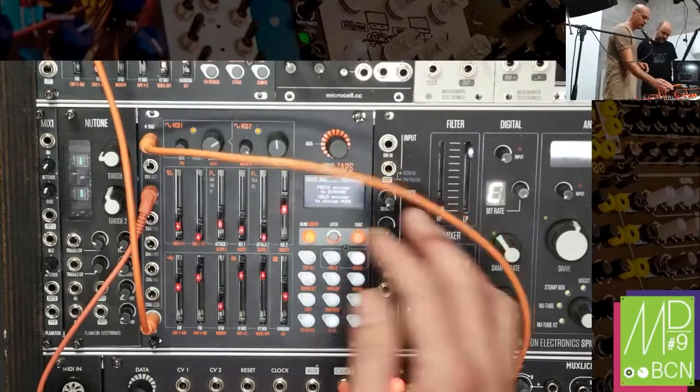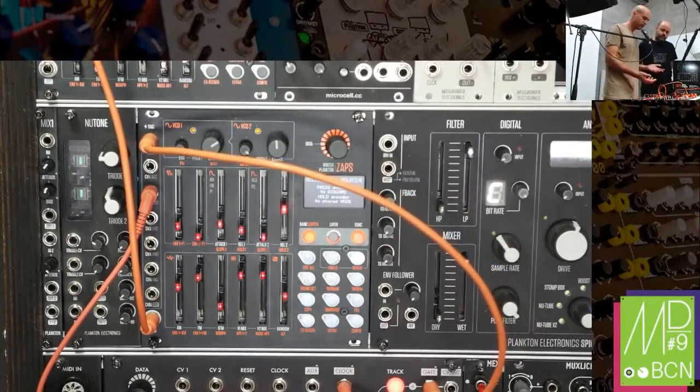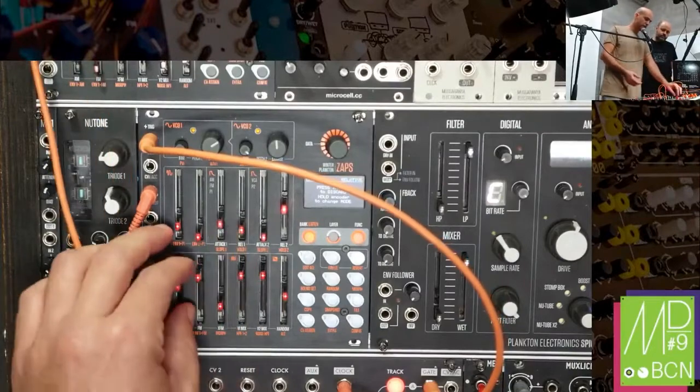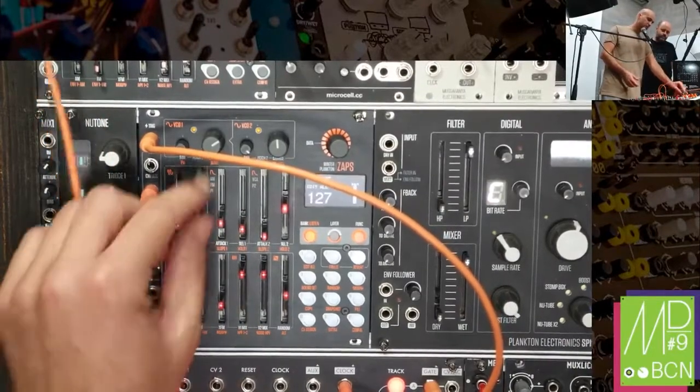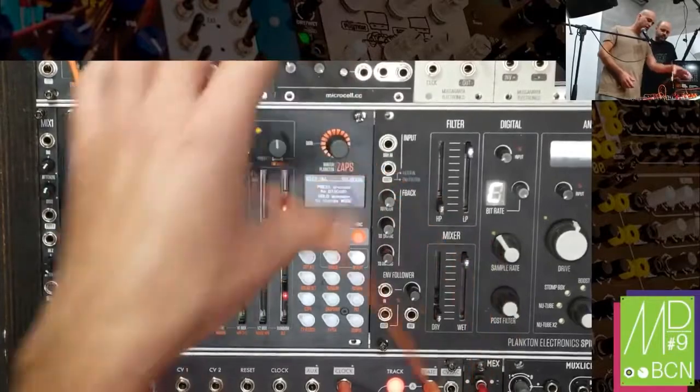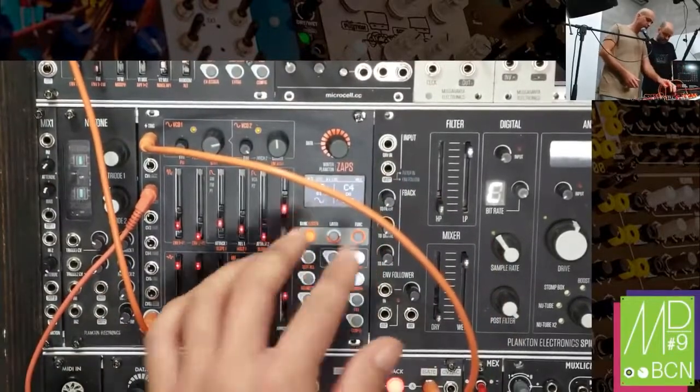Okay, with the edit all, there is a function which is the revert. When you enter in edit all, as edit all is very destructive because you are changing all the sounds, you can click and go back to the previous point.